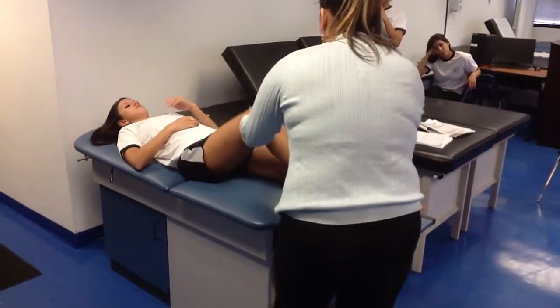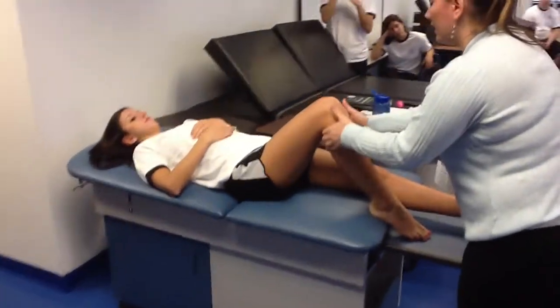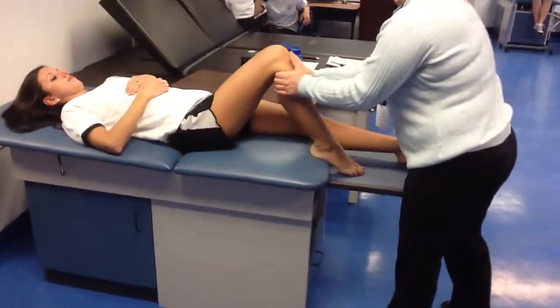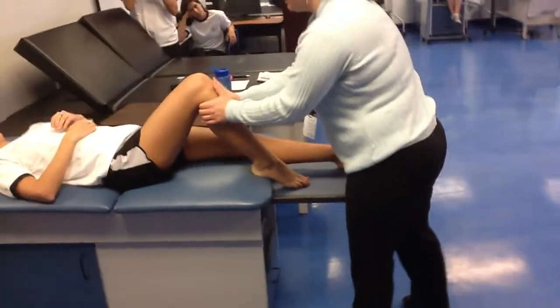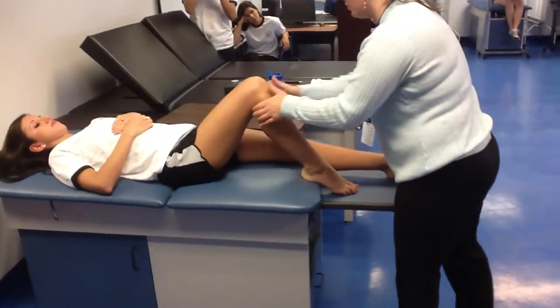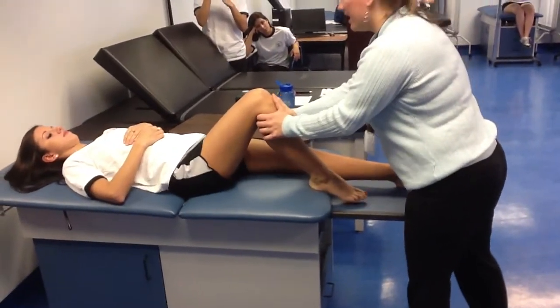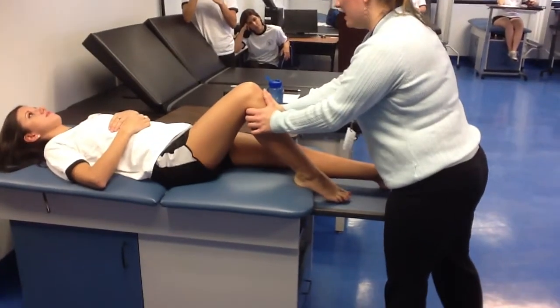I would perform the anterior-posterior drawer test, placing both hands behind the knee, pulling forward, looking for a prominent endpoint, testing the ACL, the anterior cruciate ligament, for possible injury or tear if the knee was to slide forward, and pushing back in the same manner, testing the posterior cruciate ligament, the PCL.